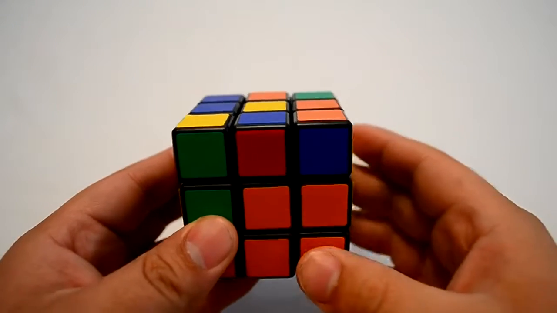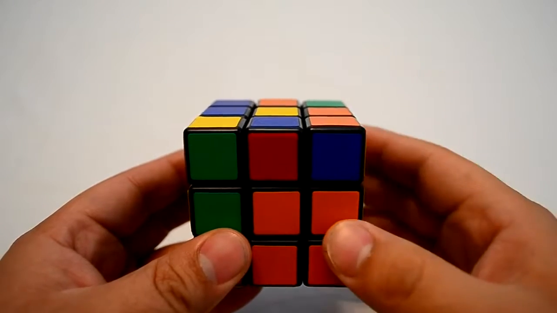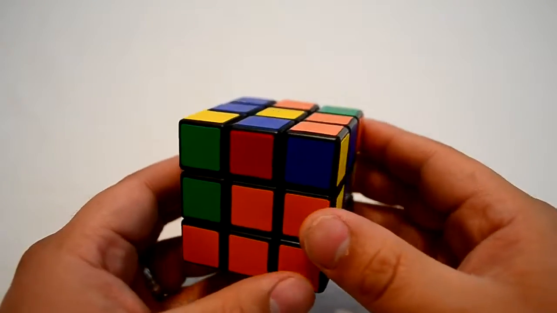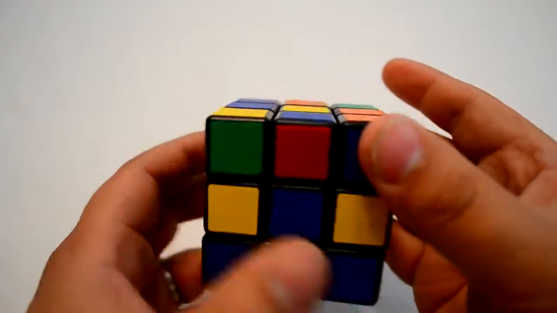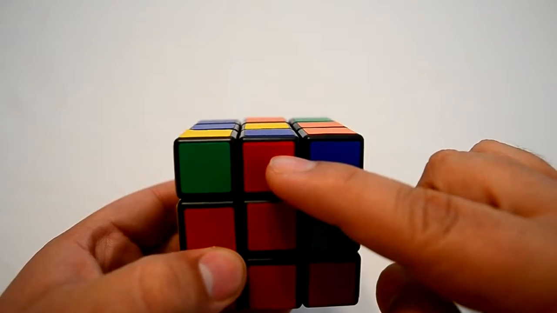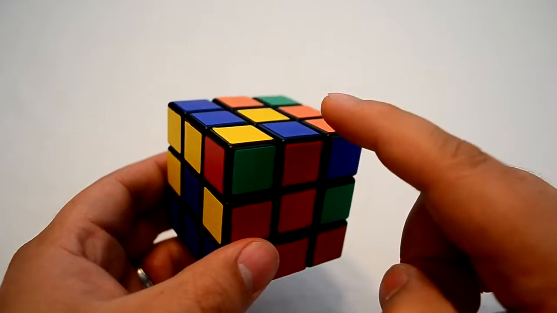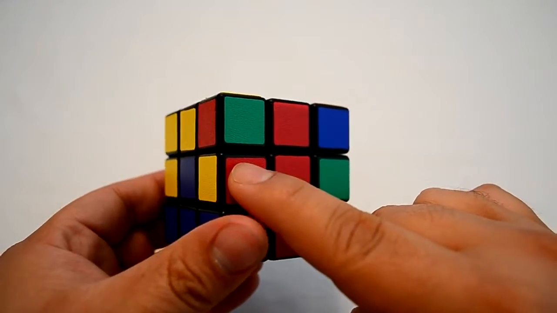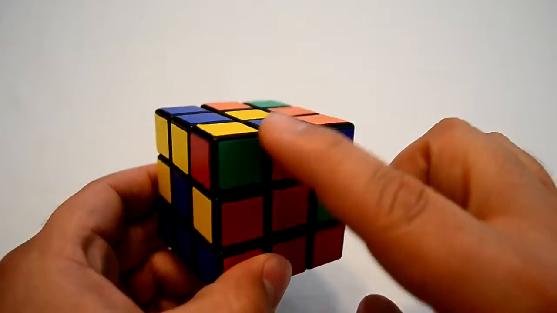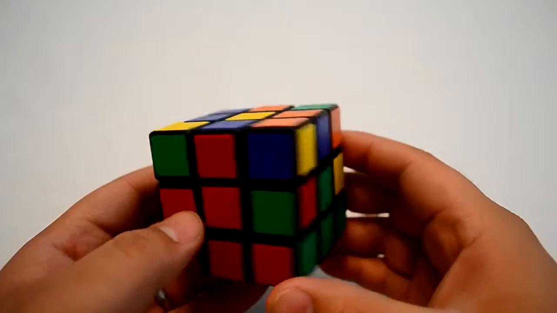Next thing you want to do is align the front face to the center. So this is a red front face, so you want to align it to the red center. So let's do that. Okay, so now it's aligned to the red center. Let's determine where this piece goes. This piece will either go on this edge or this edge. In this case, the red-blue edge belongs on the left side. So that means you do the left algorithm.